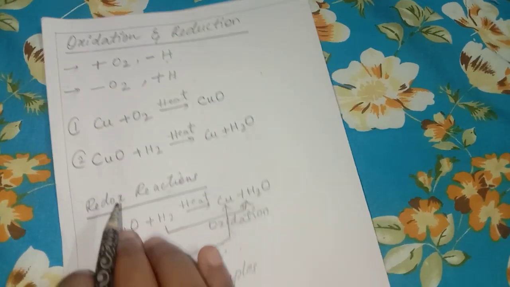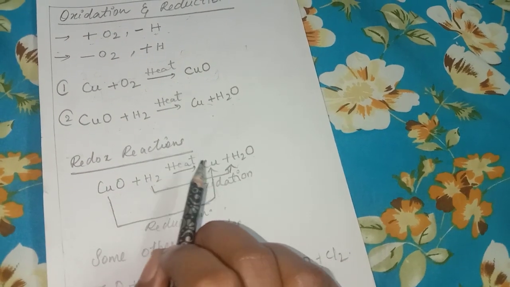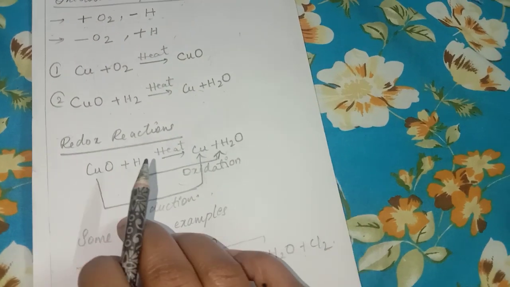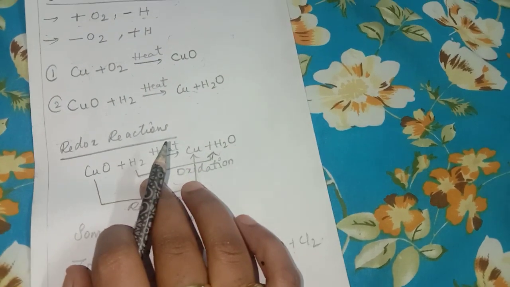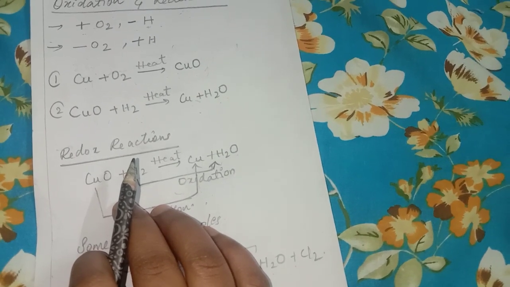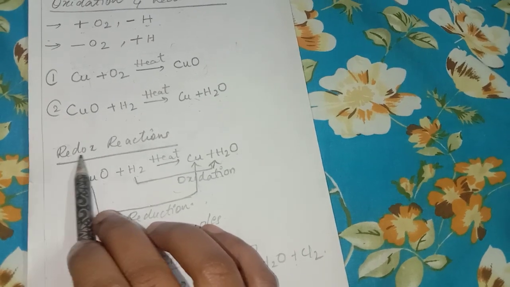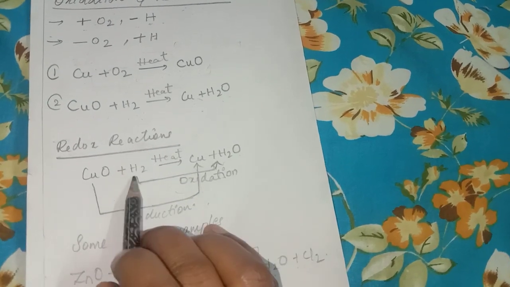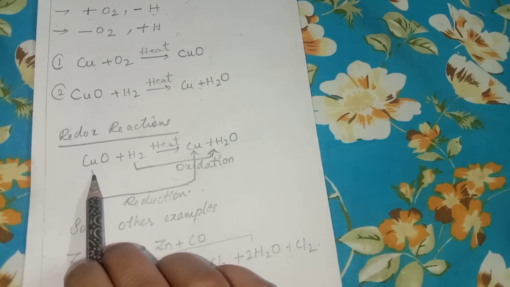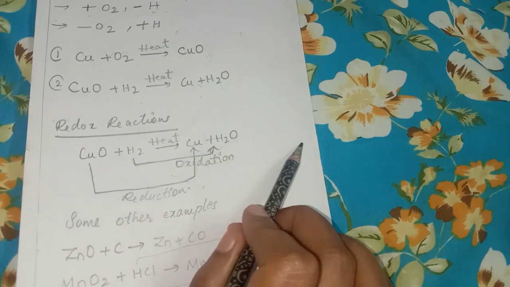Let me tell you, when one reactant gets oxidized while the other gets reduced in a particular reaction, such reactions are known as oxidation-reduction reactions, or redox reactions. Here I wrote redox reactions. Let me give you a small example. Here I've taken copper oxide plus hydrogen, which gives rise to copper plus water, H2O.